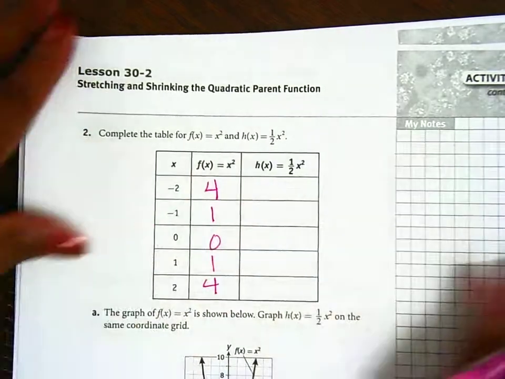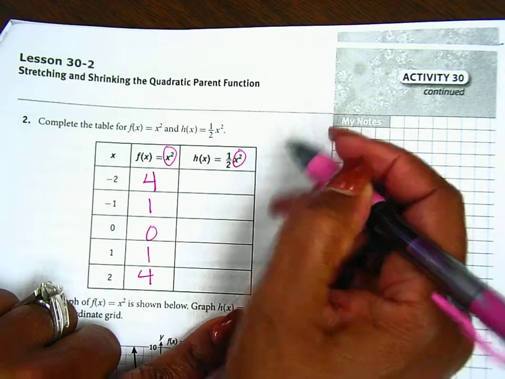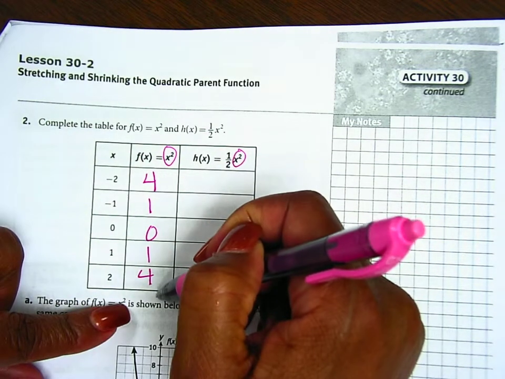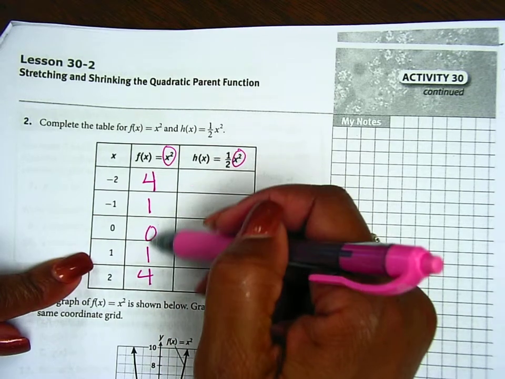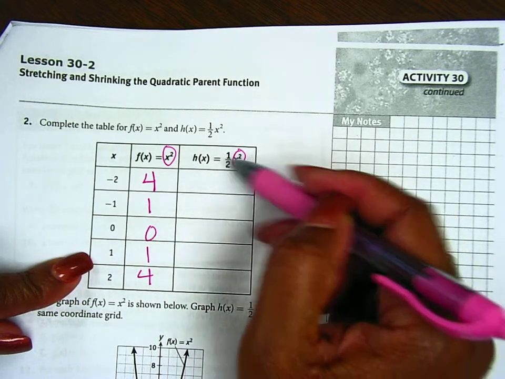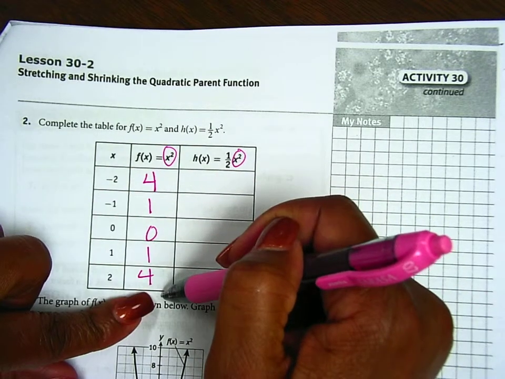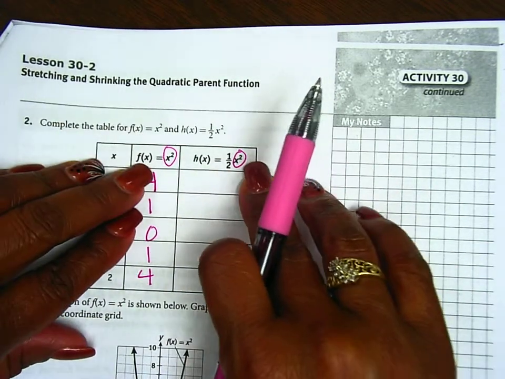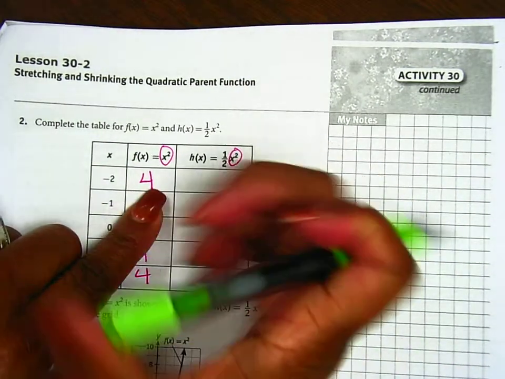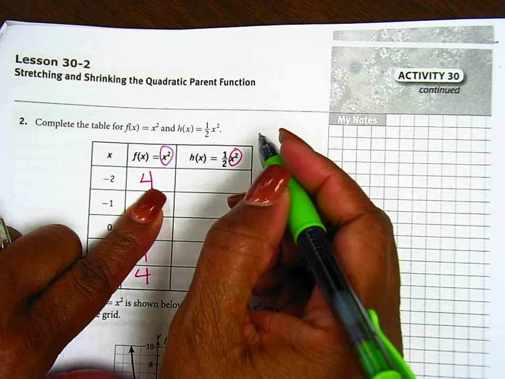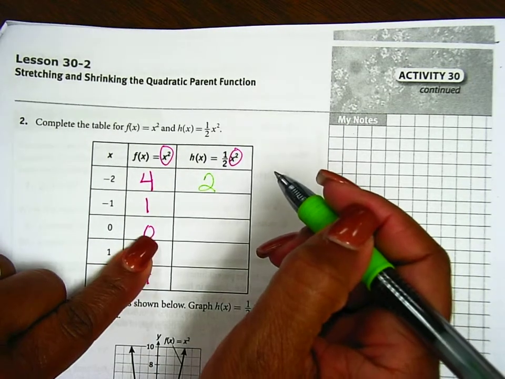Okay, now keep in mind, this is x squared, this is half of x squared. It's telling you to take half of this information here. So you already used the x value to get this y value here. So to get the y value for h of x, you could take half of it, since it includes that parent function. So you're saying half of 4 is, what's half of 4? 2. Very good. Okay. What's half of 0?